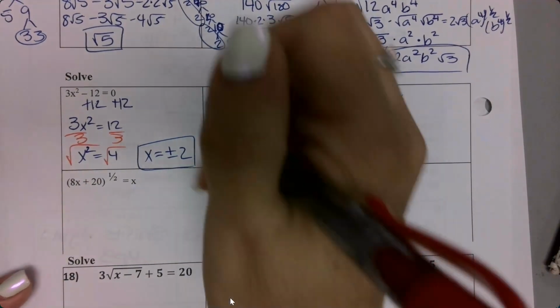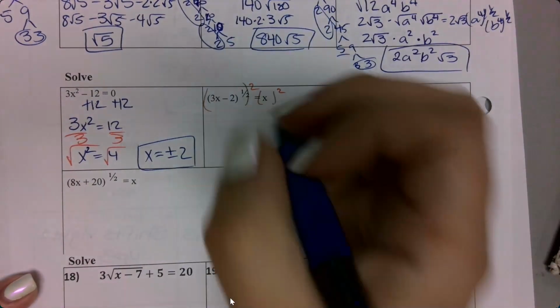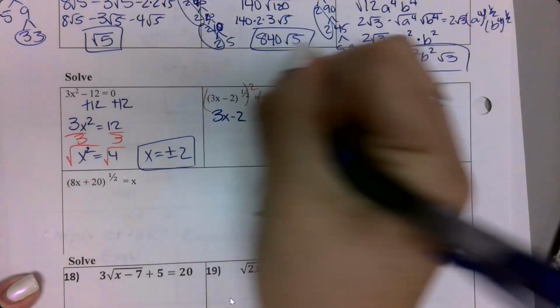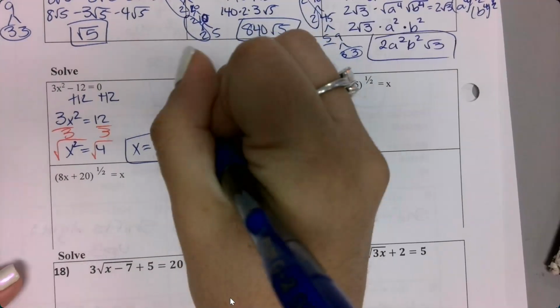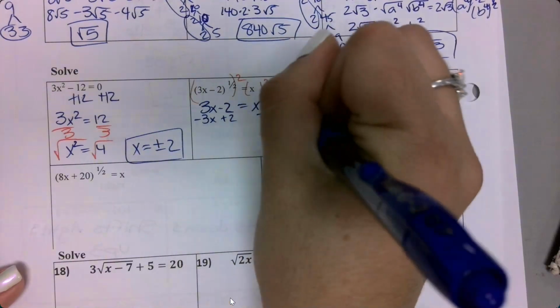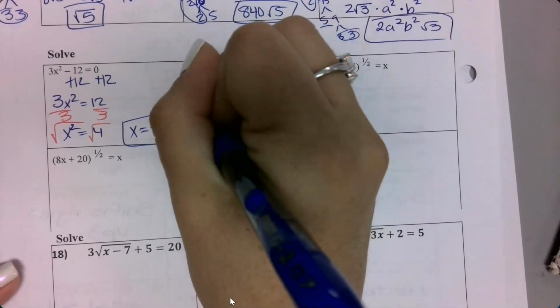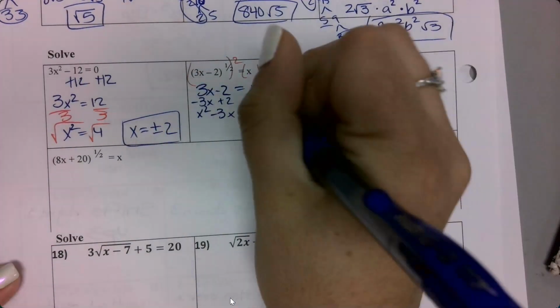Over here, I want to start off by squaring both sides to get rid of my fraction x on it. So I have 3x minus 2 on the left equals x squared. I want to rewrite this so it is all on one side. I'm going to subtract the 3x, add the 2. Get x squared minus 3x plus 2 equals 0.